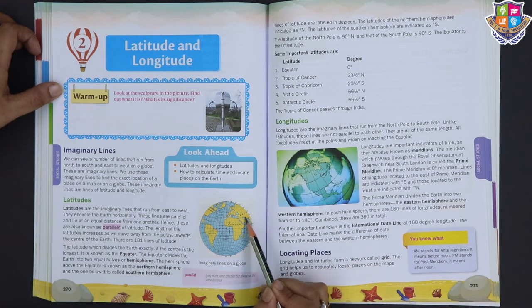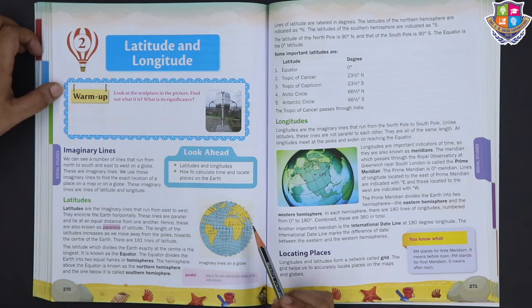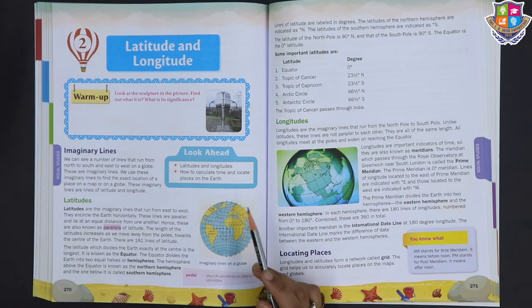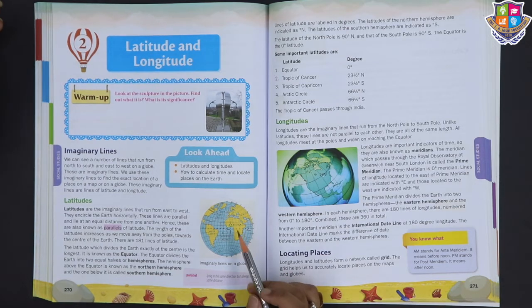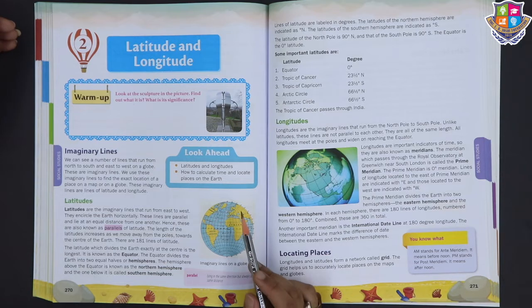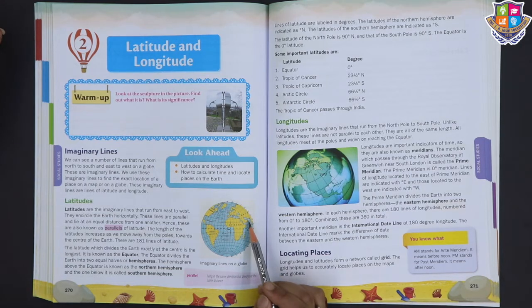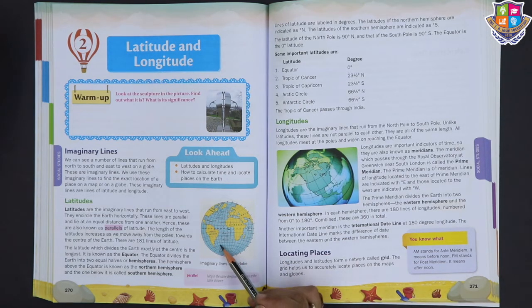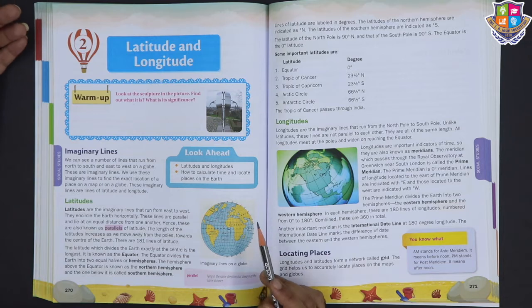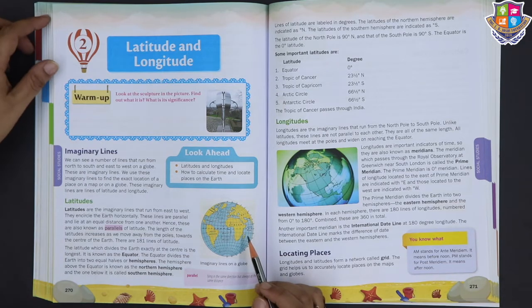So these lines are known as lines of longitude and lines of latitude. Now these lines are actually not present on earth. These are imaginary lines and each line has degrees, numbers, on it. So through these lines, people can easily locate a place on a map as well as on a globe.